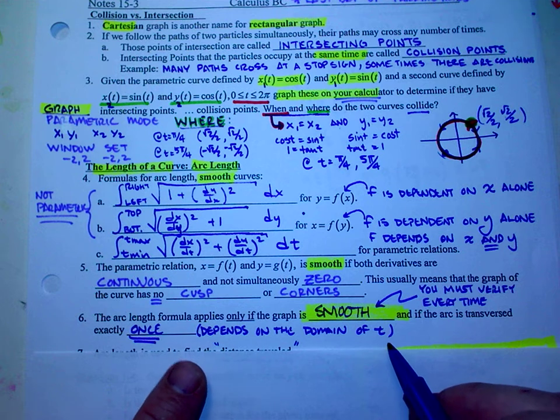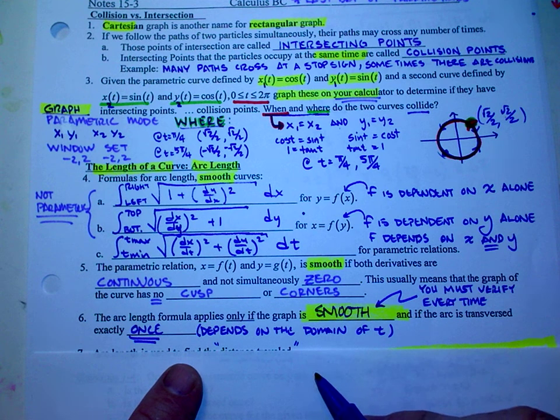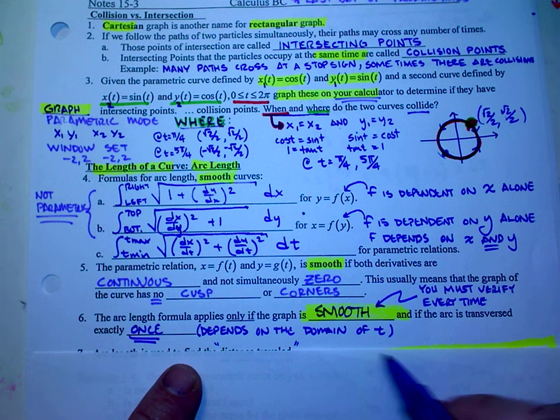So sometimes what we'll do is just adjust our t value so we hit it once, and then if we repeat that 3 times, and we're calculating, say, a total distance, then we'll multiply our arc length by 3. But even though we're going back and forth, if it's just asking for the length of the arc, we only count one of those. We don't just keep going back and forth, counting the same lengths over and over.